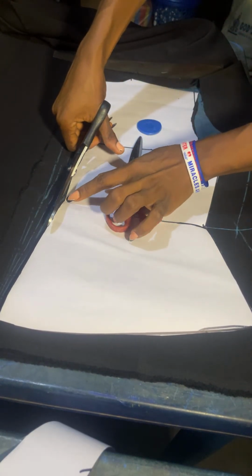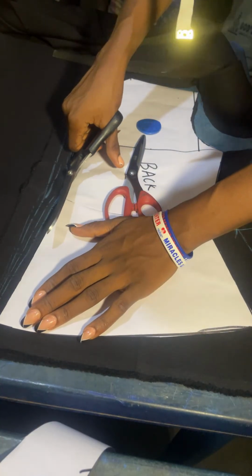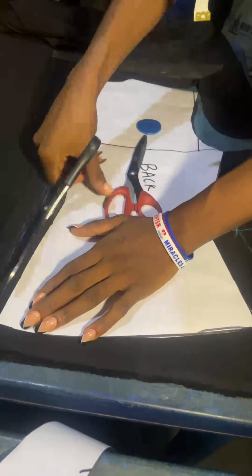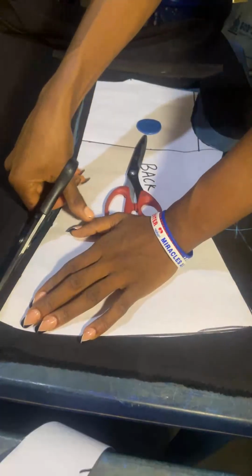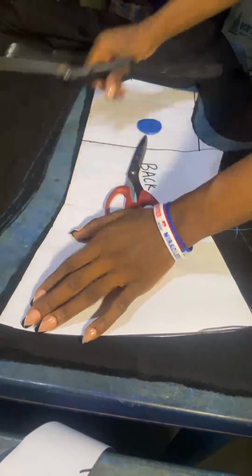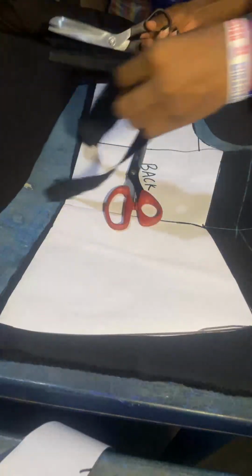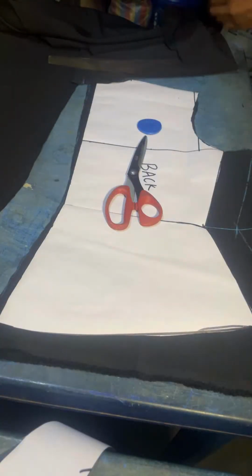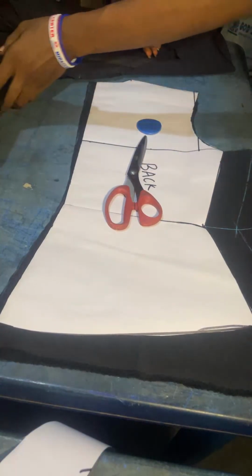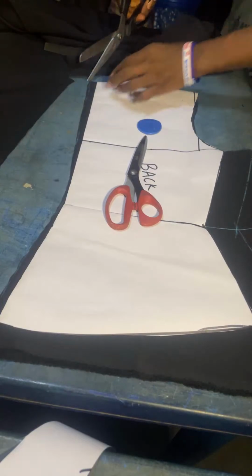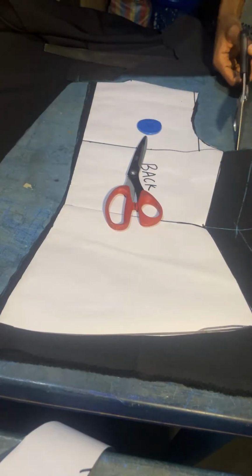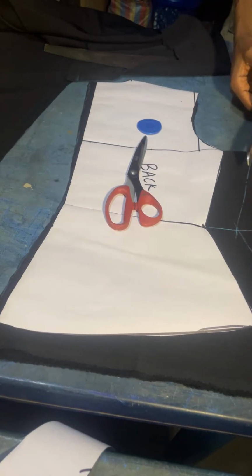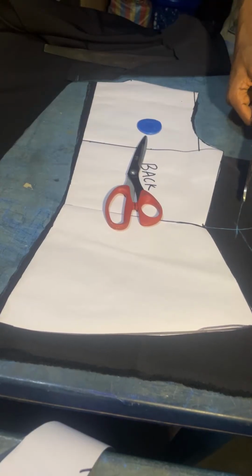Once you get to the half length, you come close to it and then start extending your hand out again. So this is what we have for the zip allowance. Let me cut this one out.